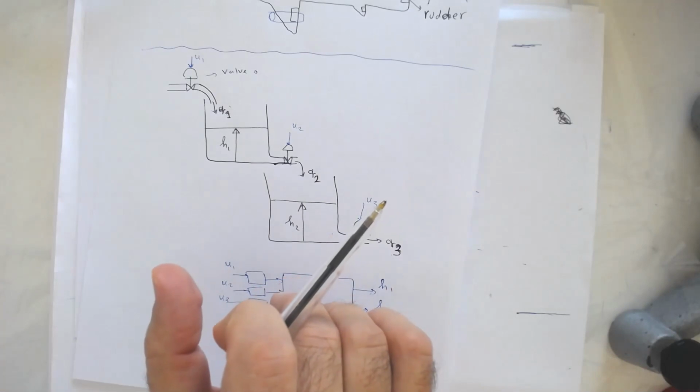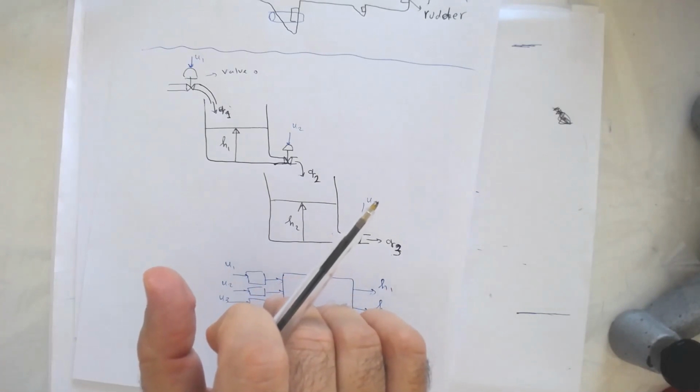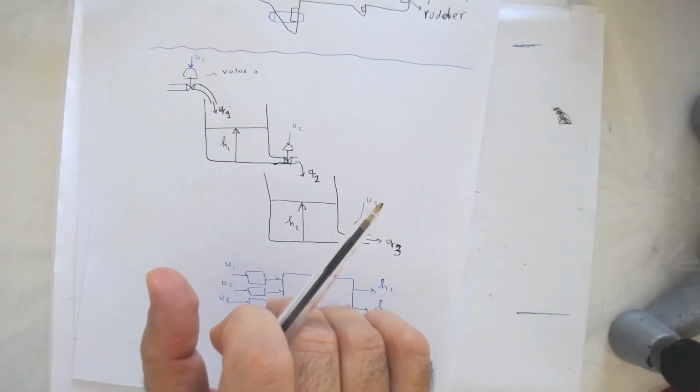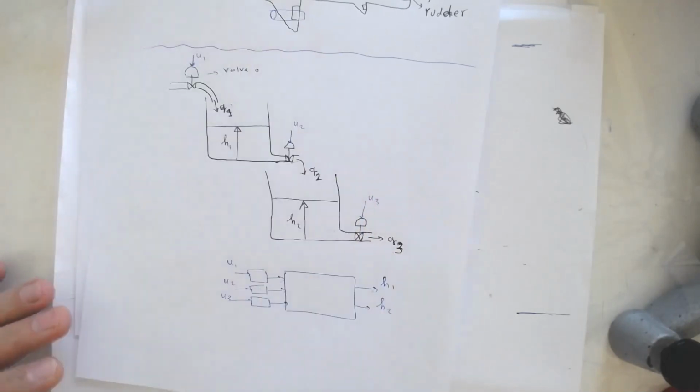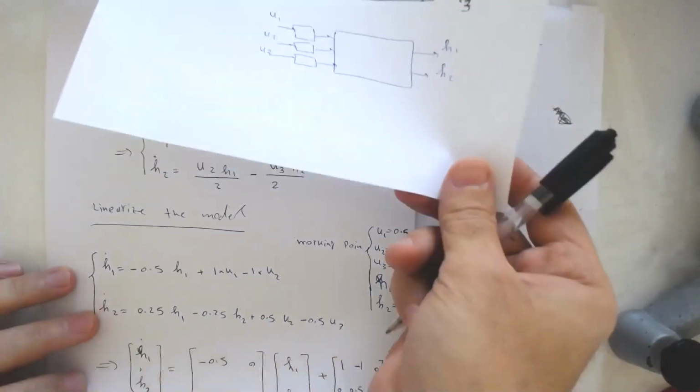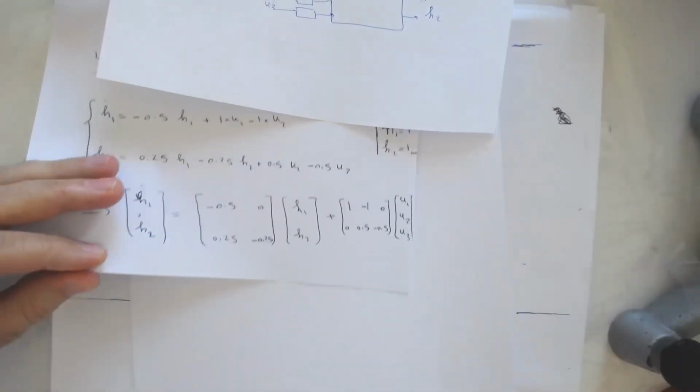Basically, in the controller, we say that the controller should be reconfigurable. Always in fault tolerant control, we have reconfiguration of the controller, which means that you have a control loop for, let me also explain what you're supposed to do in the simulation.